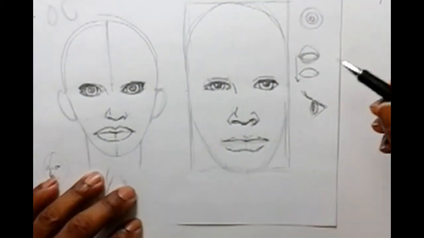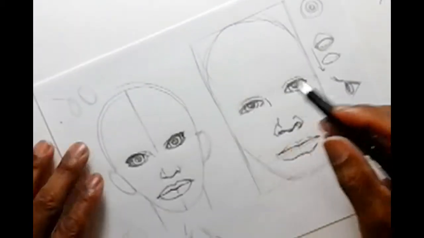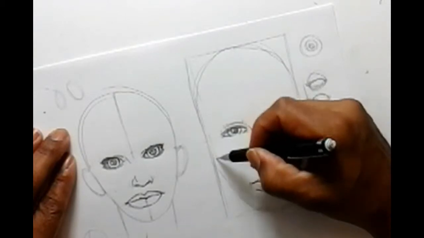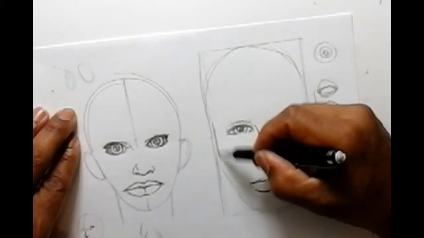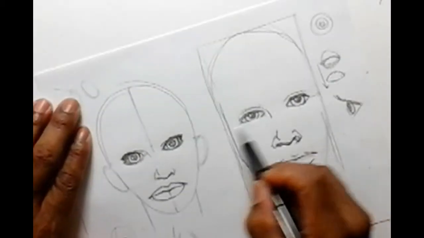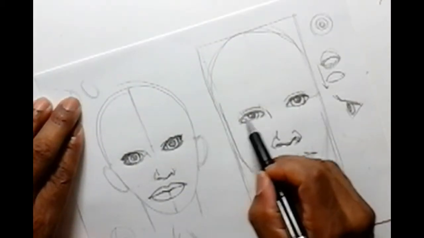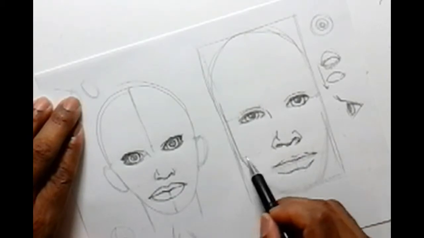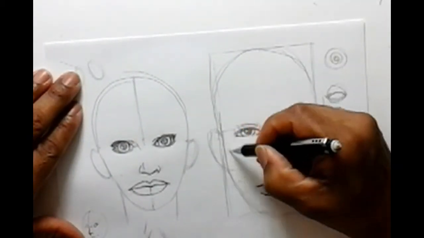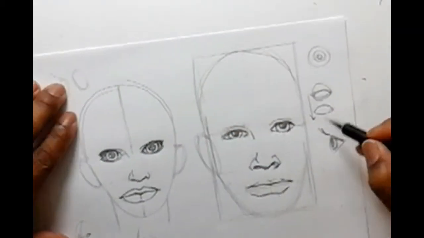Get rid of some of this, and let us do his ear. As I said, you have less space here than you do here. So at this point, I will bring it in like so. And then, as I say, from the top of your eye basically to the bottom of your nose is your ear, and you're just doing that leaning oval.